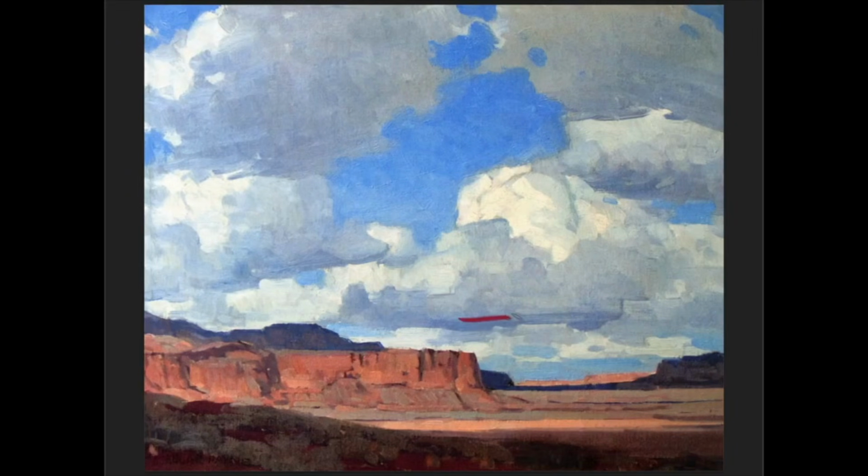Same thing with the clouds. You've got the shadow, halftone, and then the light. 3 values. Again, when you blend the light and the halftone together, you're going to get another value. Blend the halftone and the dark together, you get another value. But see your shape first in 3 simple values. Plan things out more simply.